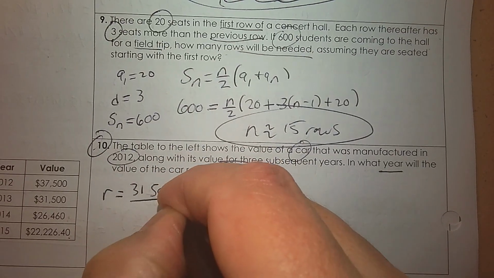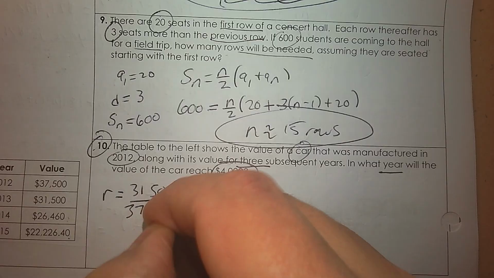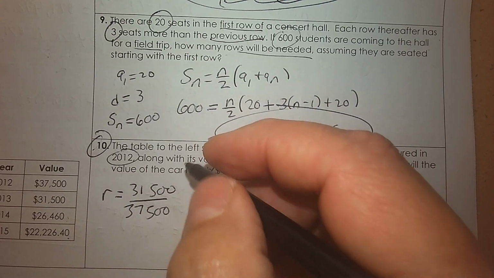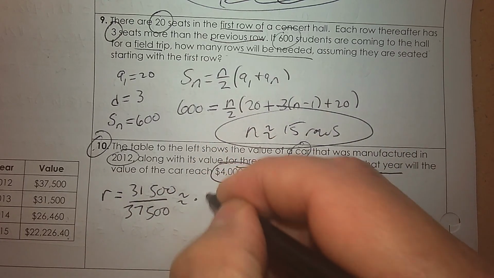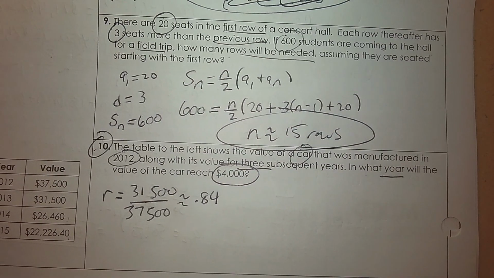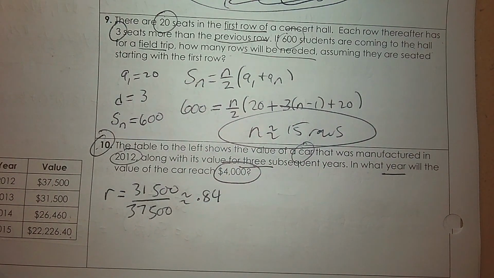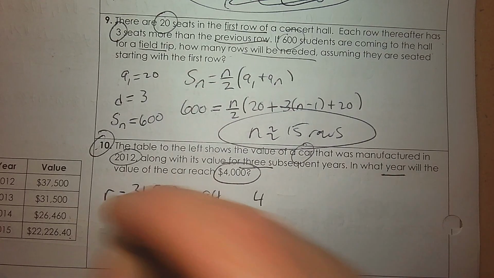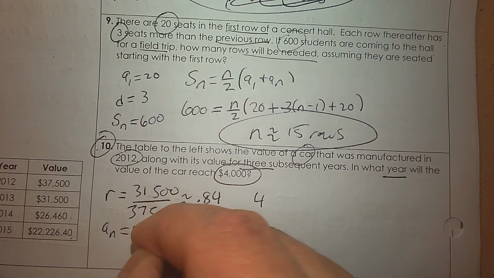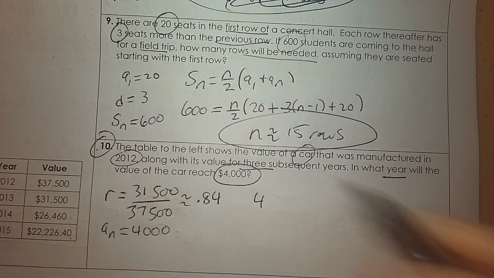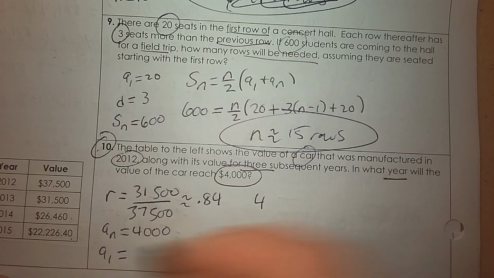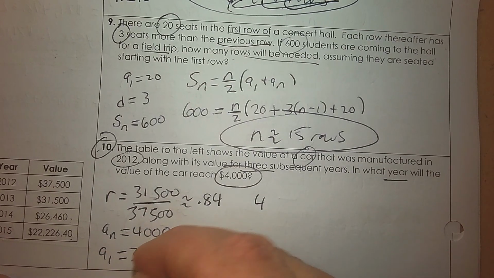31,500 divided by 37,500. And I'm just going to write down the decimal. And the decimal is 0.84. That's the common ratio. That means about 84% it goes down. It retains its value. I want to know when the car is going to be worth $4,000. That's the end term. And I know the first term is 37,500.